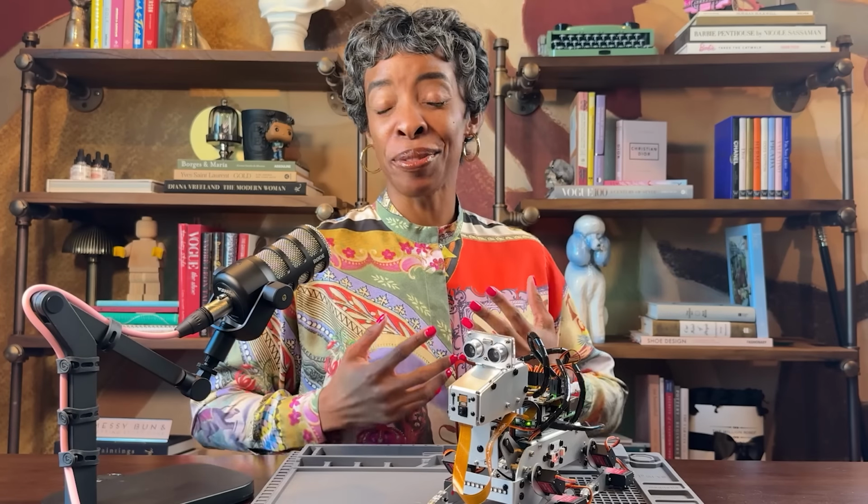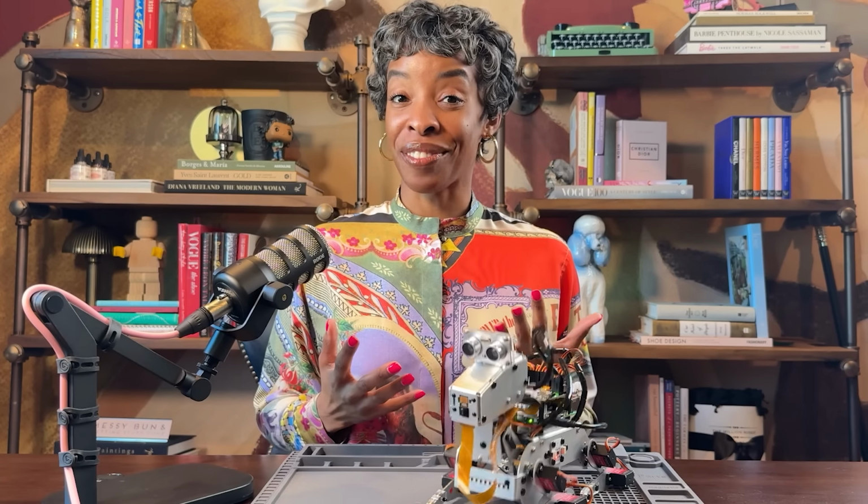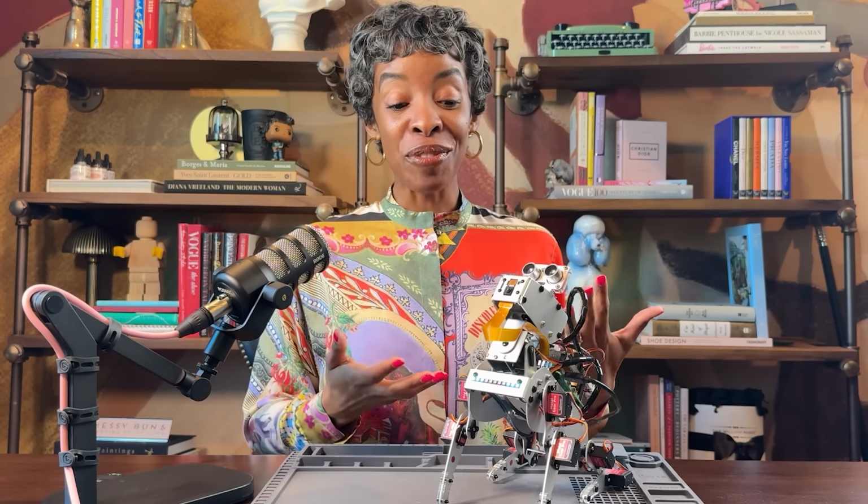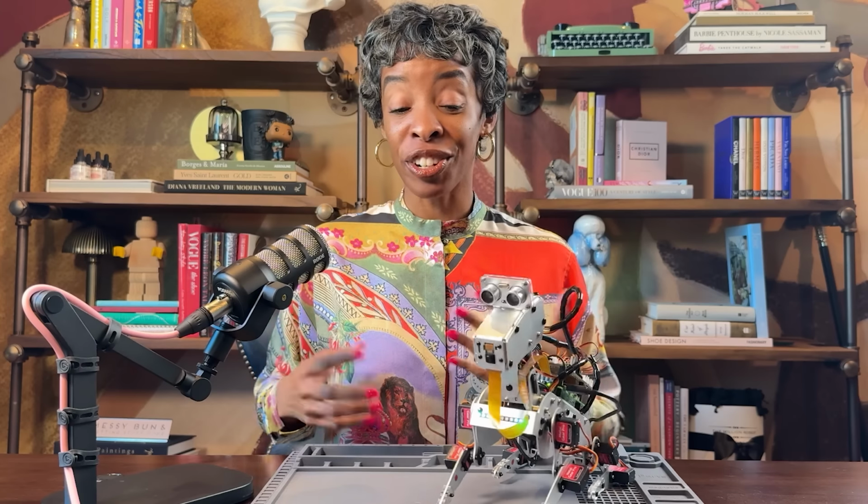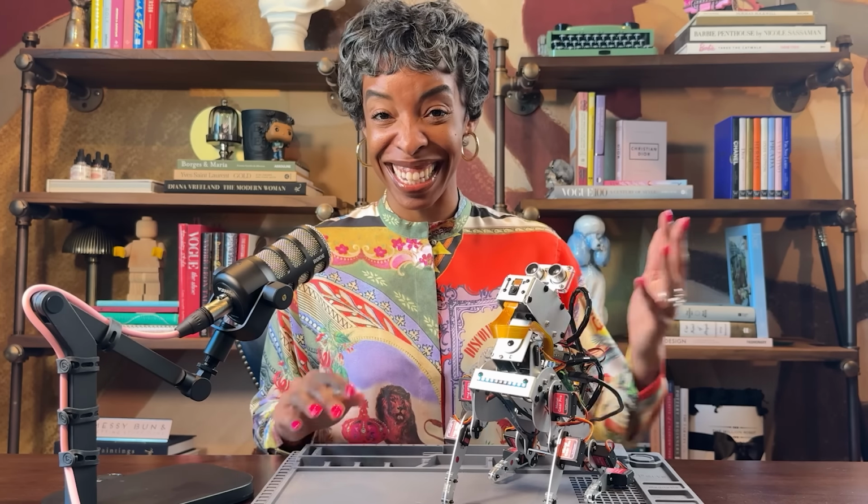Moments like these are why I really love working with generative AI, because if you give a language model the right context, you can create some very interesting things.